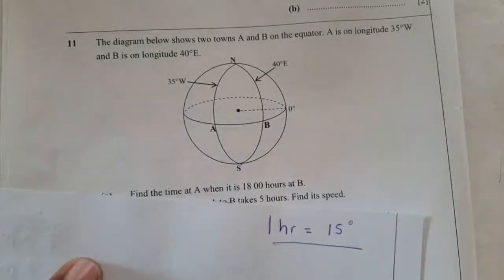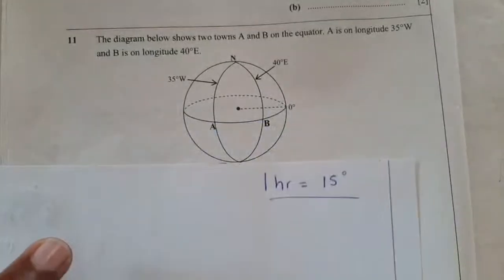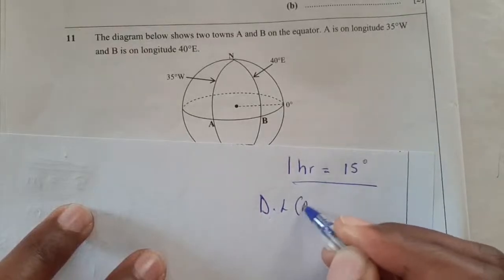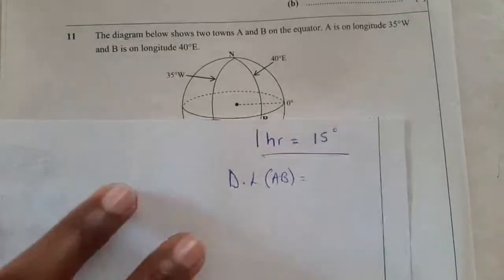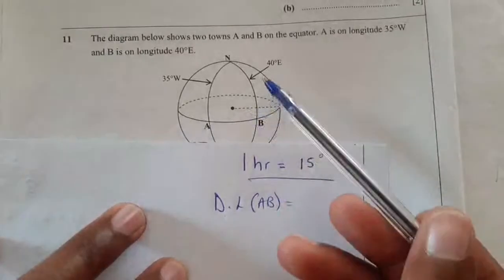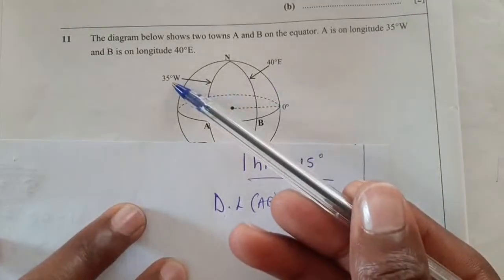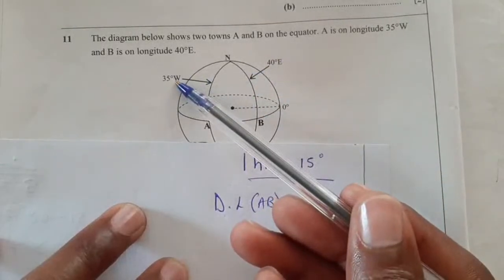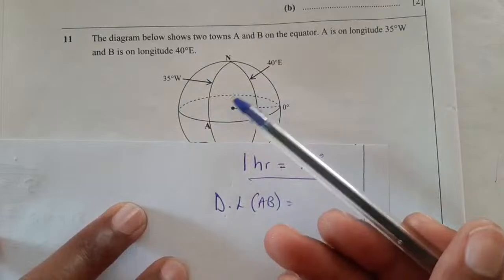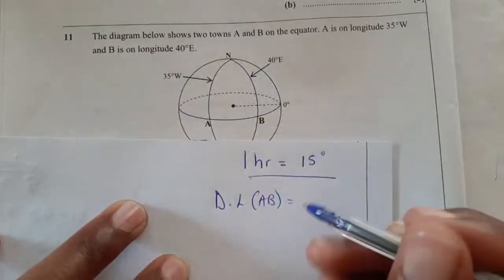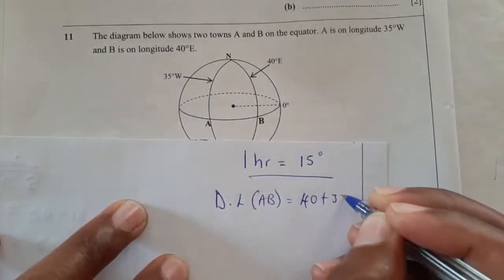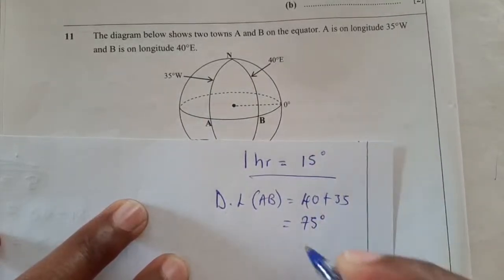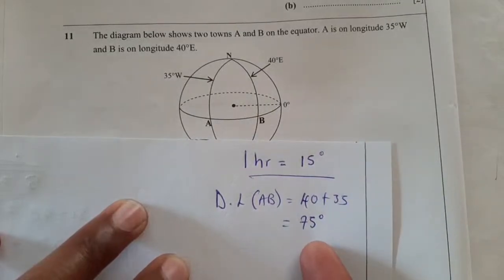Now, for us to be able to calculate time here, first of all I need to find the difference in longitude of A and B. What is the difference in their longitudes? Looking at the longitude for B and the longitude for A, they are on different sides. This is on the east, this is on the west, meaning we add. So long as they are on different sides, we add. So 40 plus 35, we are going to have 75 degrees. This is the difference in their longitudes.